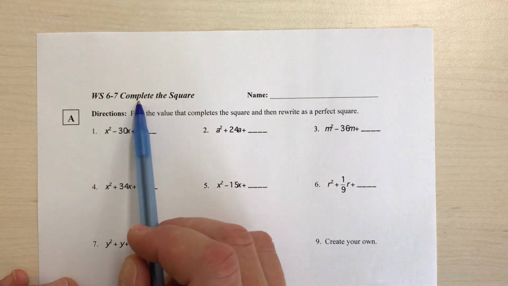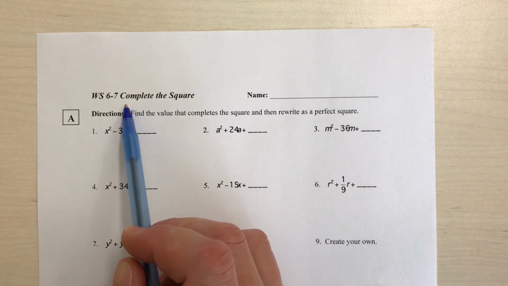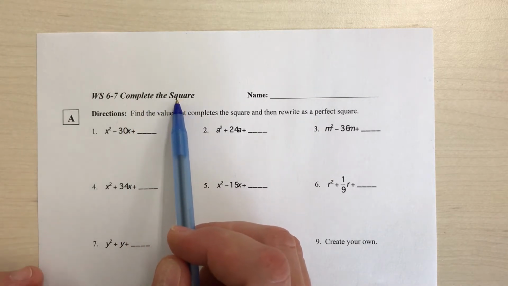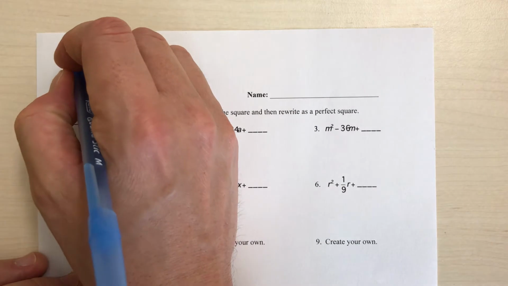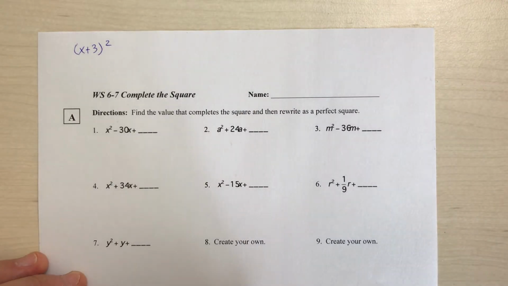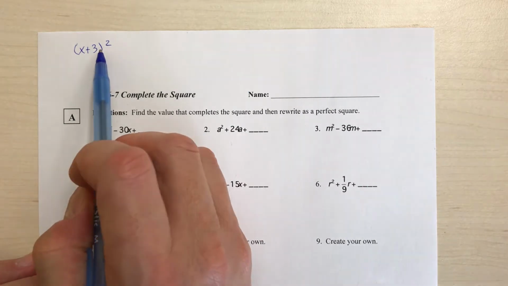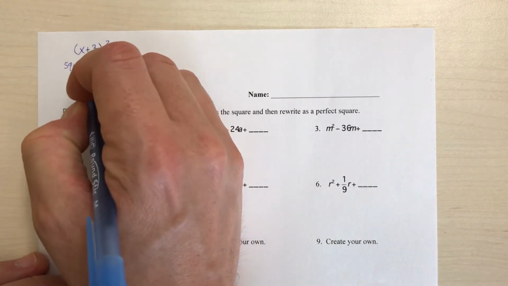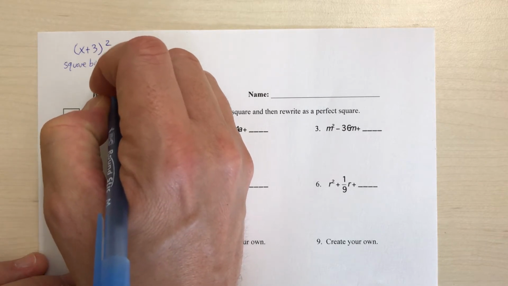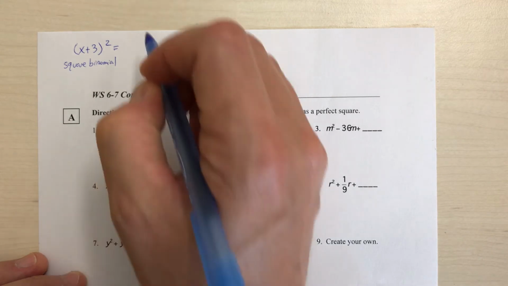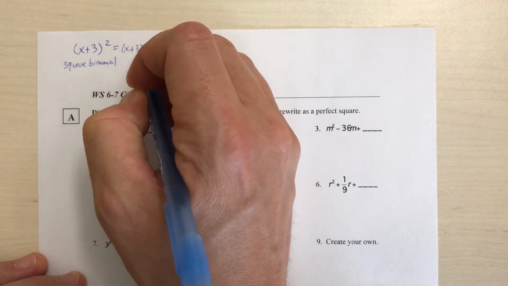Okay, so before we actually get into solving quadratics by completing the square, we're going to backtrack a little bit. We're going to start with a problem: if we have x plus 3 and we want to square a binomial, that's x plus 3 times x plus 3.